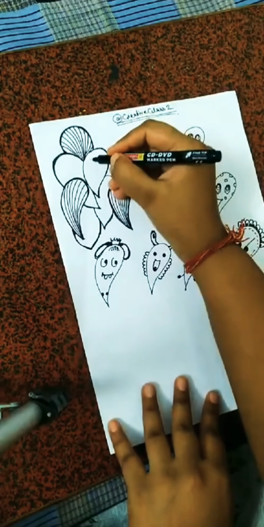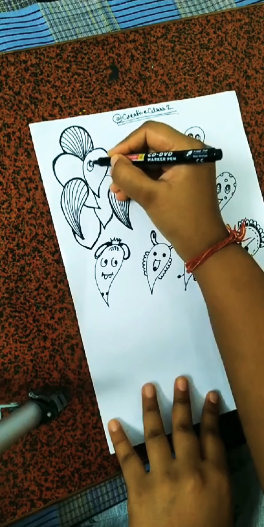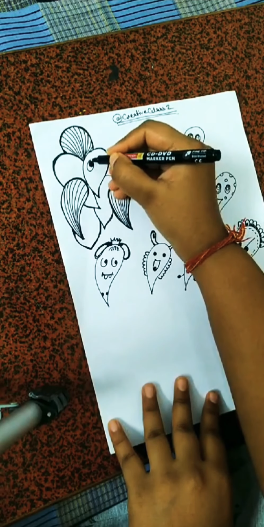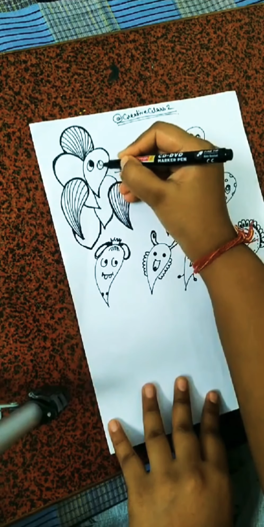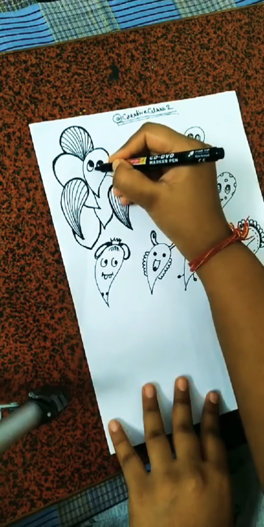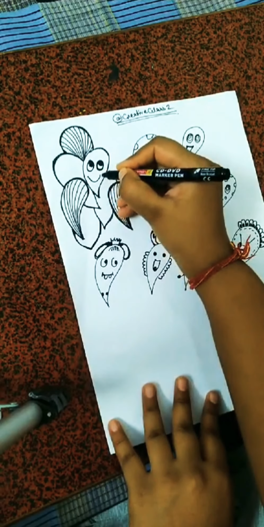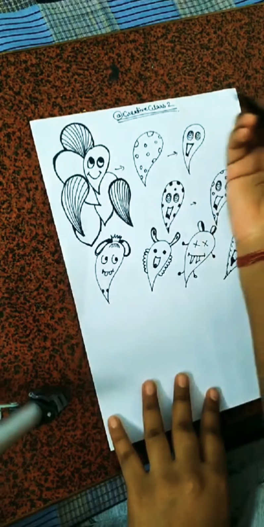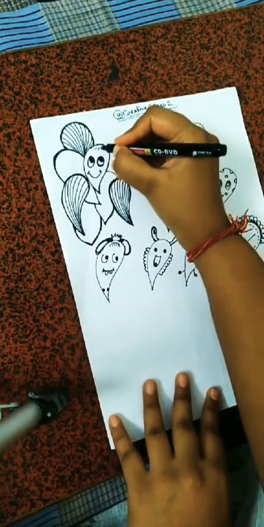In some shapes I just add emotion, like this.